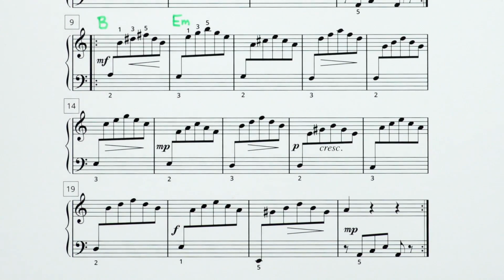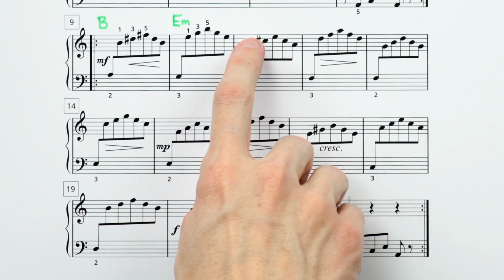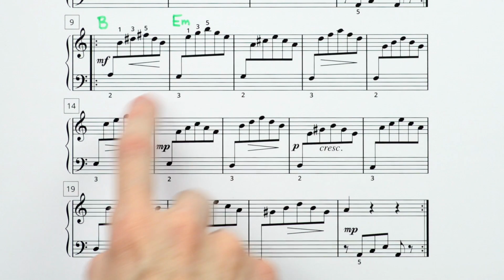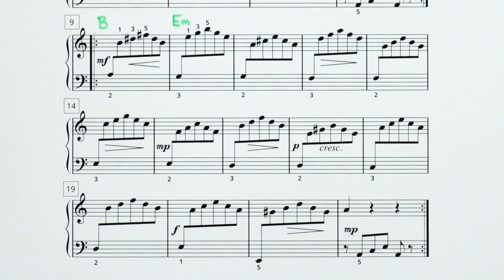Now, pause the video, and I recommend you do this in pencil, just in case you get something wrong, which is always okay. That's how we learn. Press pause, figure out all these chords, and then press play, and I'll show you the correct answer.